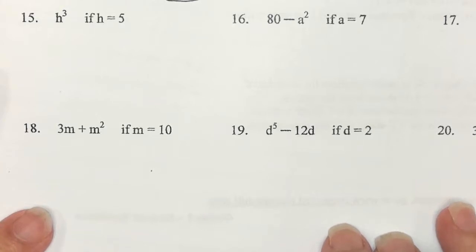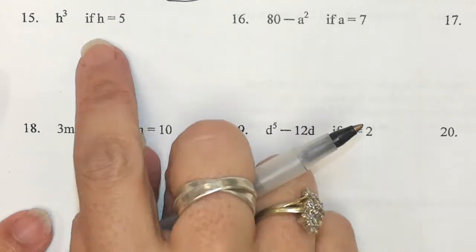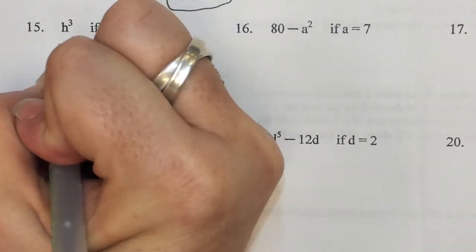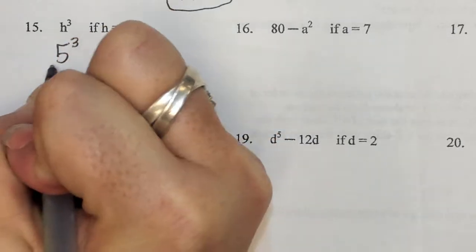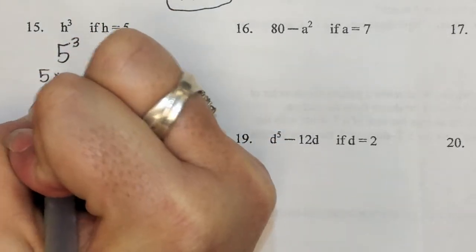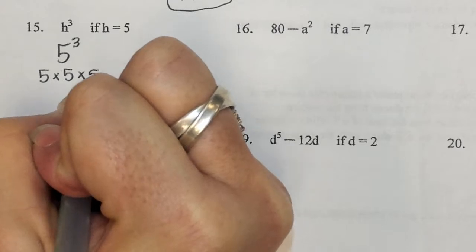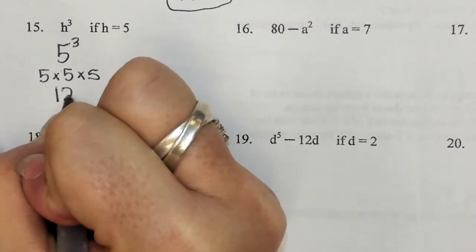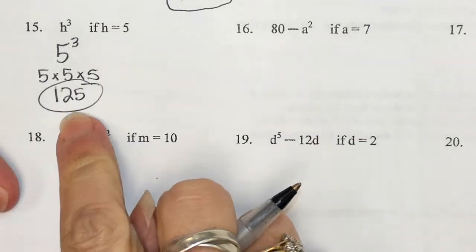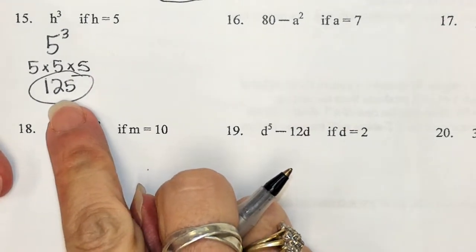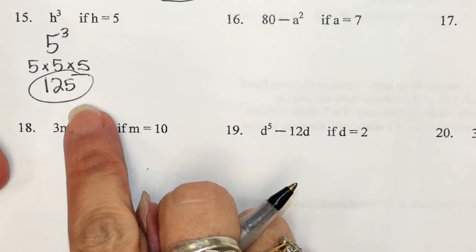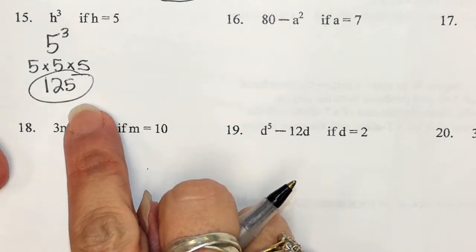Shh, guys, listen. Let's look at 15. Here we go. 5 to the third power means 5 times 5 times 5. What is the answer to 15? 125. It is not 15. Please look at your 15 if you've gone ahead of me and make sure you've got this right. 125.